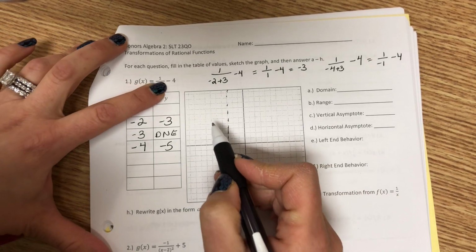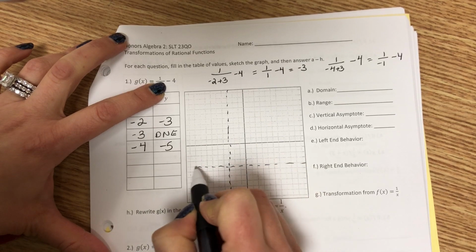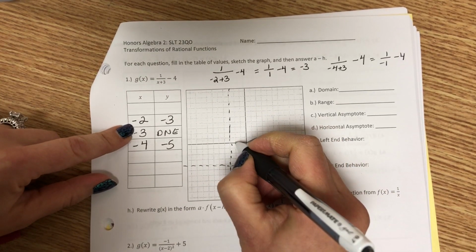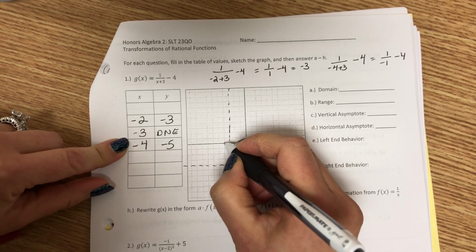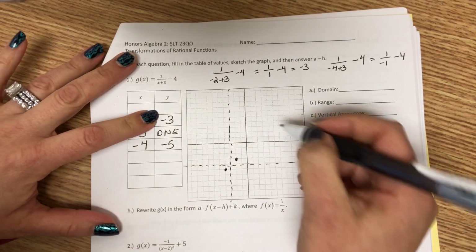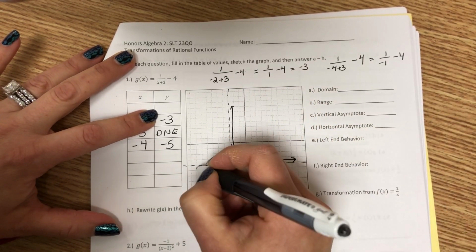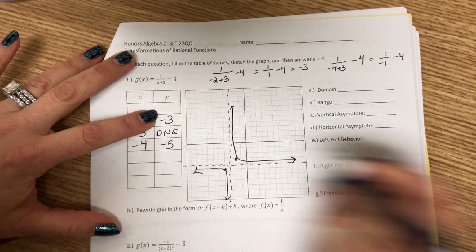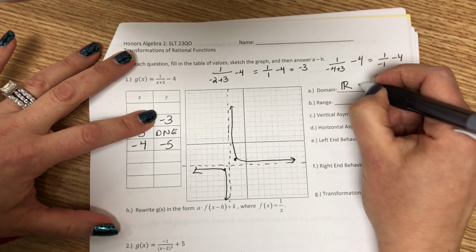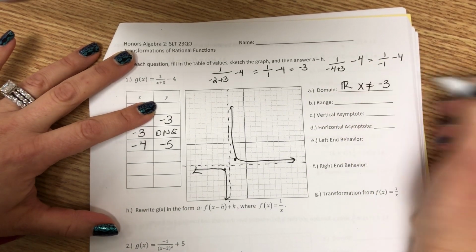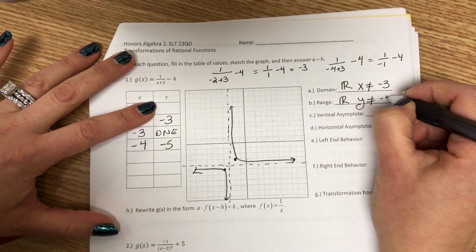Okay, so then I'm going to dash my horizontal asymptote, 1, 2, 3, 4. Plot my points. Make a nice sketch, approach your asymptotes. And now let's fill in the properties. Domain is all real numbers, x cannot be the vertical asymptote. Range is all real numbers, y cannot be the horizontal asymptote.